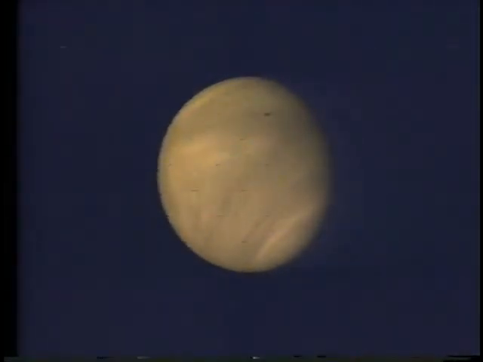Venus is covered by a very thick layer of clouds, composed mainly of carbon dioxide. The abundance of carbon dioxide has created a greenhouse effect, trapping solar energy in the atmosphere and raising surface temperatures to 450 degrees Celsius.